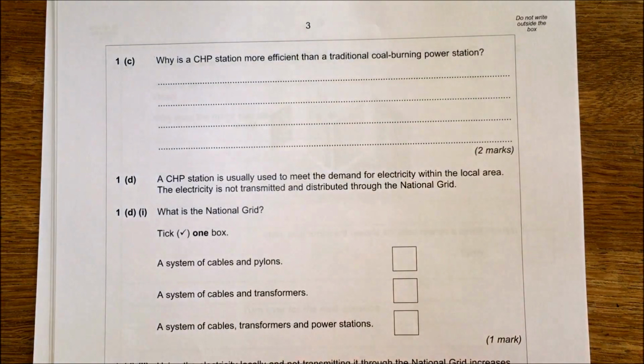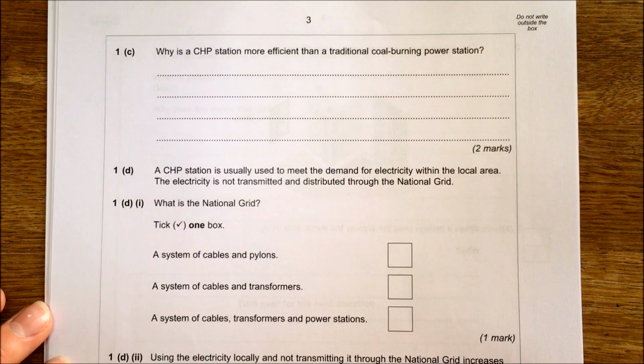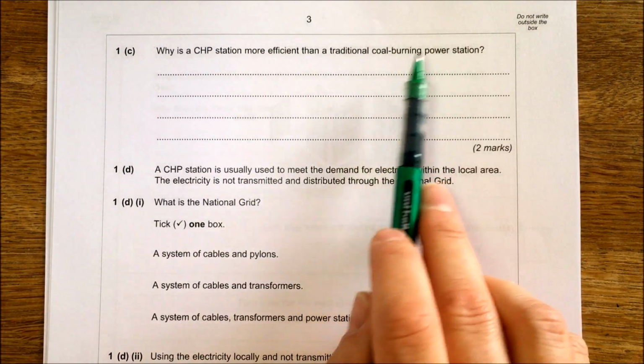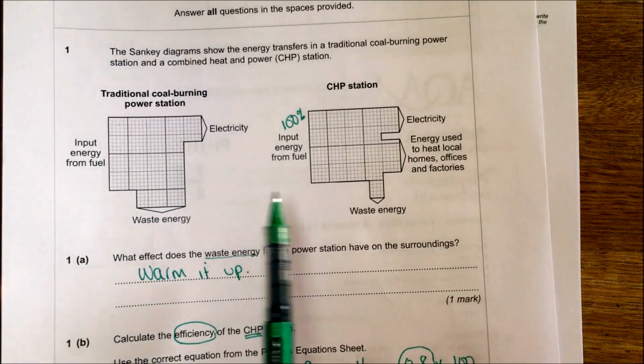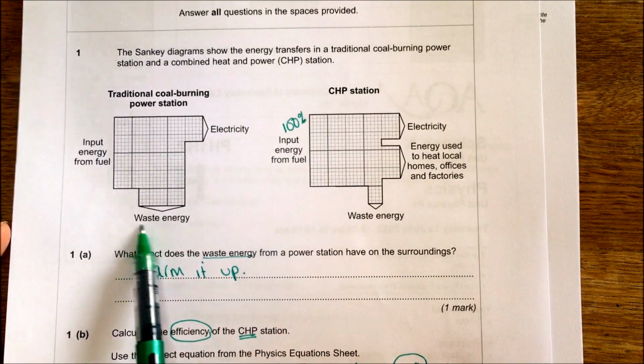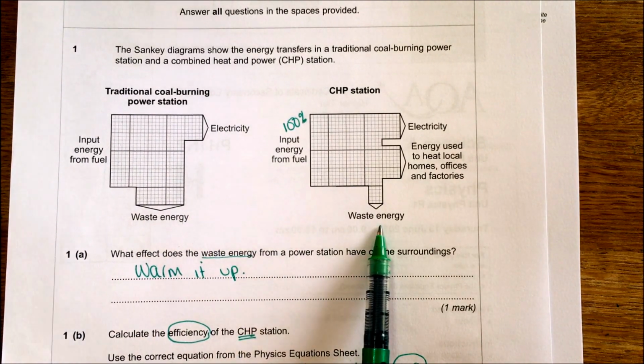Right, on to part C. Why is a CHP station more efficient than a traditional coal burning power station? Have a think. If we have a look, it is much more efficient. There's a huge amount of waste energy here and a very small amount there.